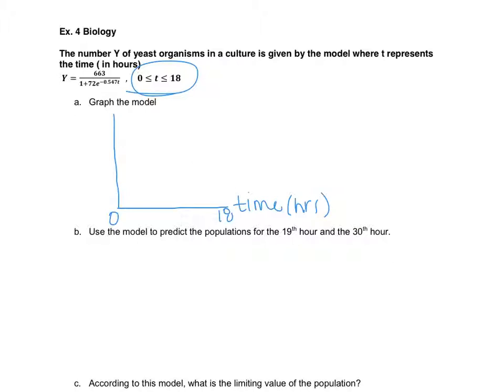And then I'm going to go ahead and tell you, we're going to go up to about 800 would be a good place. So you're going to want to set your window from 0 to 18 on the x min 0, x max 18, y min 0, y max 800.